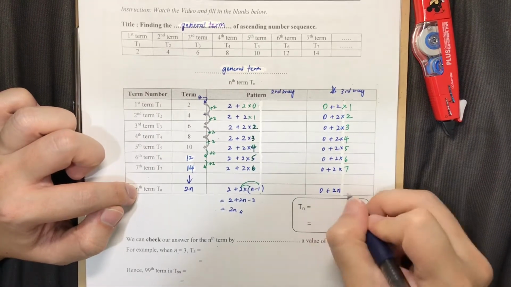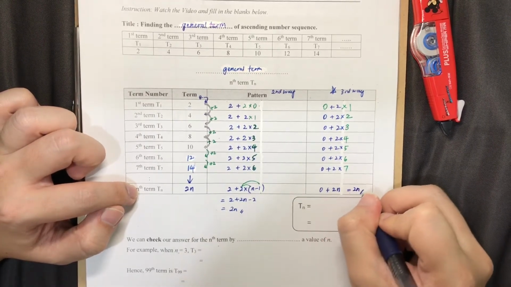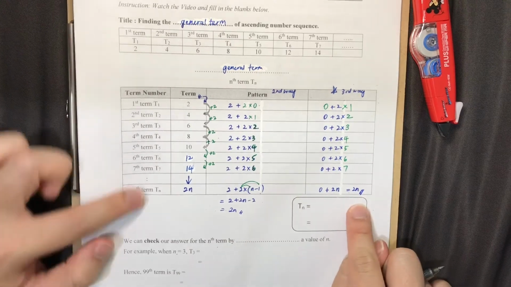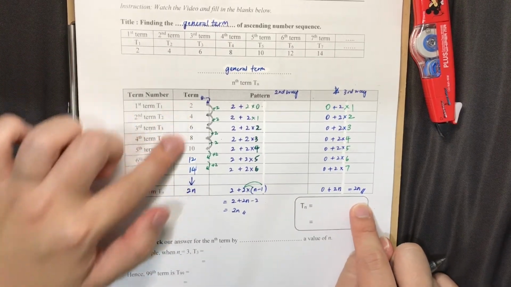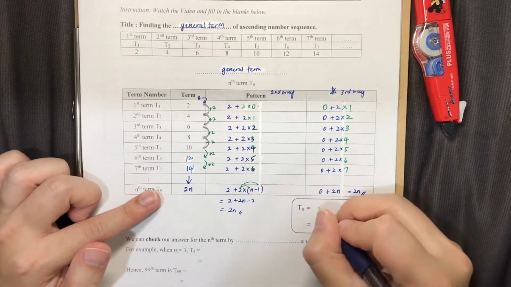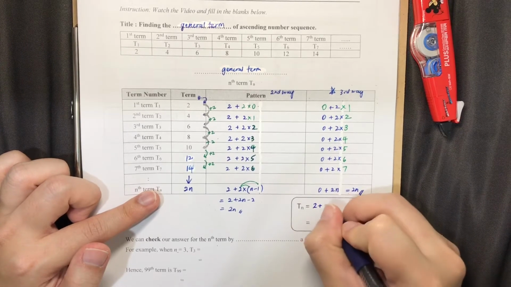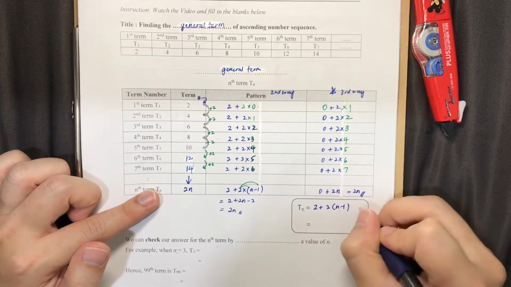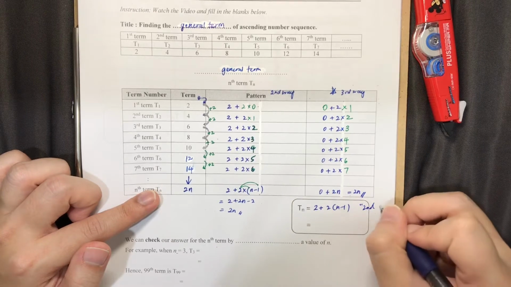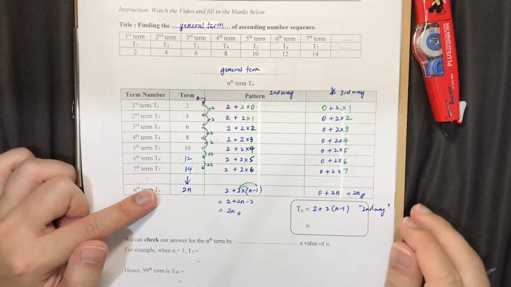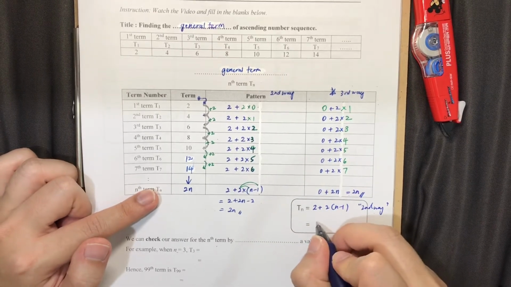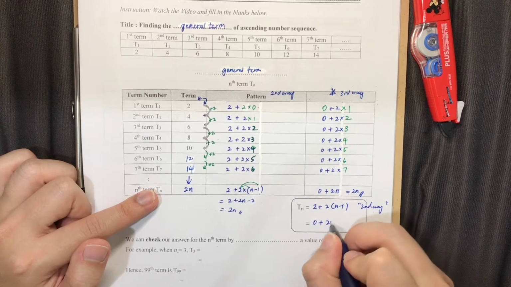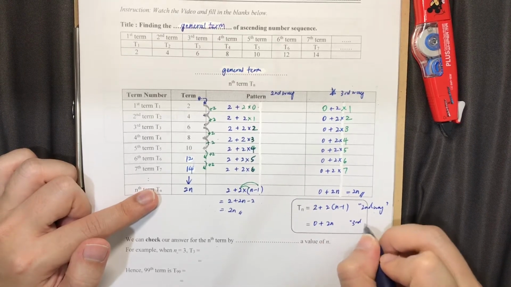So here 0 plus 2 times n is equal to 2n. So 2n will be the general pattern for this sequence. So the term is either 2 plus 2 times n minus 1 from the second way, or it will be just 0 plus 2n from the third way.